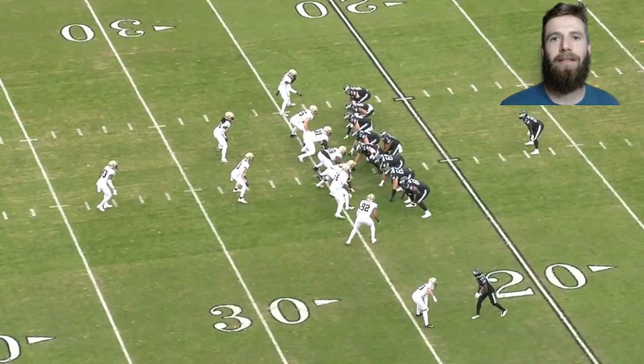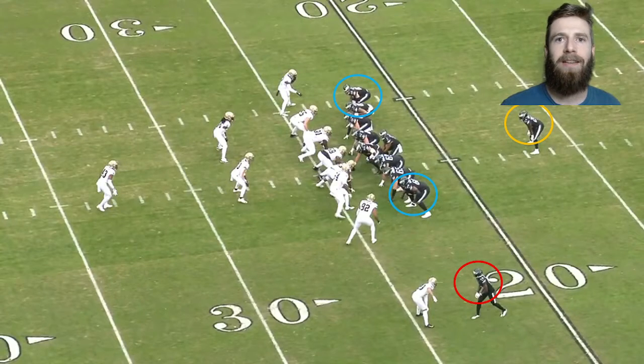So here you can see right off the bat, there's more guys on the line of scrimmage. We have 2 tight ends at the top of the screen in 1 circle. We've got 1 at the bottom, and then we have a running back and 1 receiver. This is 13 personnel, 1 running back, 3 tight ends, 1 wide receiver.